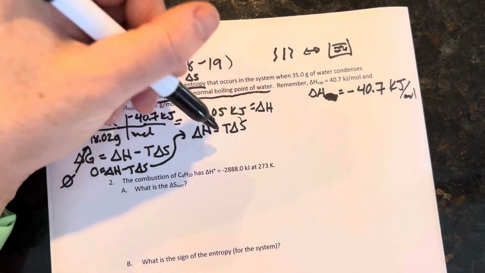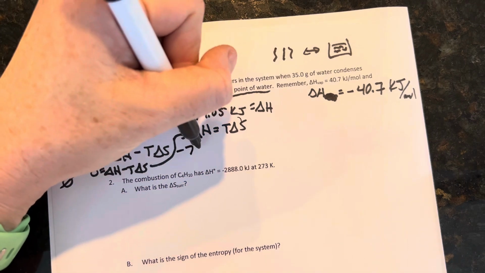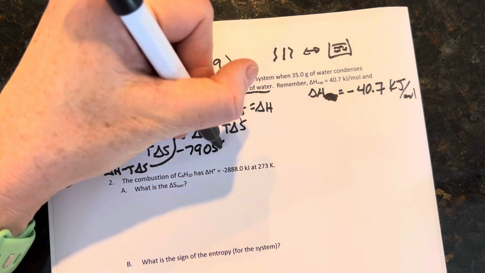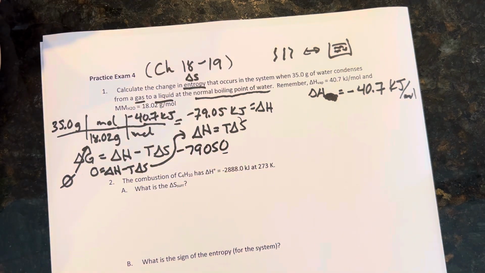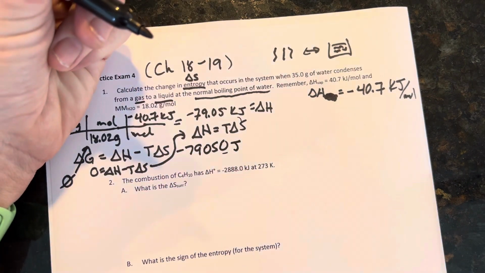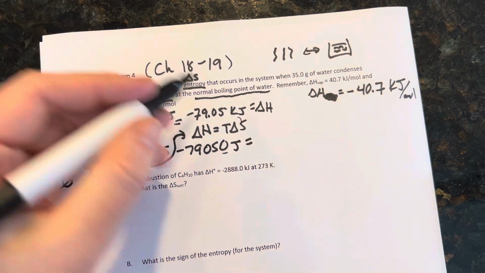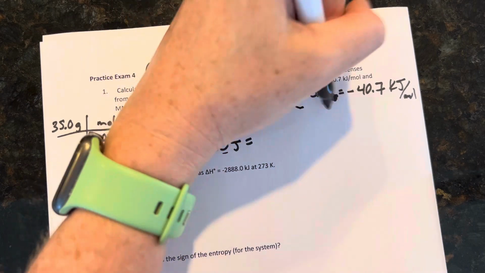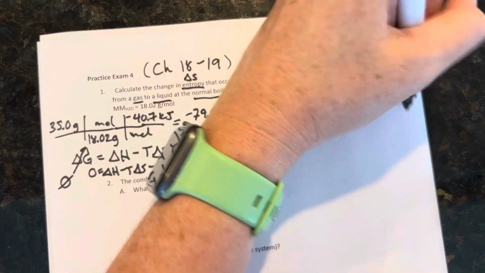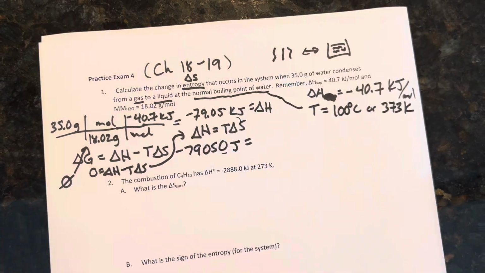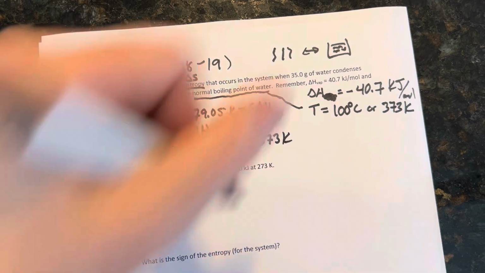Anytime we work with entropy, it's generally helpful to turn this into joules instead of kilojoules. So I'm going to say negative 7905.0 joules, and you can keep the number in your calculator if you want to, is equal to our temperature. It didn't straight up give us our temperature, but we know it was the boiling point of water. So that tells us also that our temperature is 100 degrees Celsius or 373 Kelvin, times ΔS.